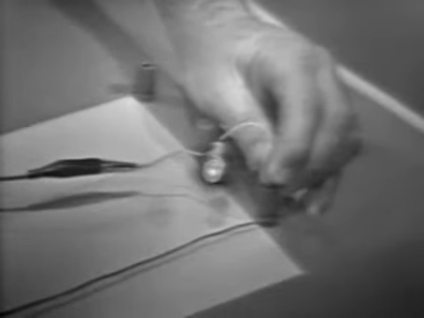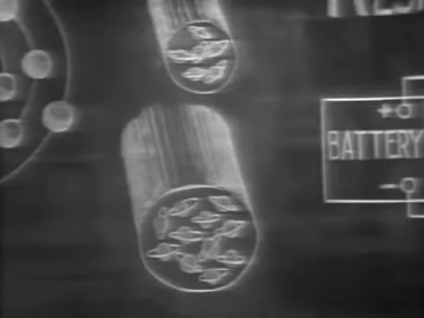With a small diameter wire, very little current, a large resistance. Increasing diameter, we decreased resistance. Increasing diameter again, decreased resistance. This is also easily understood.